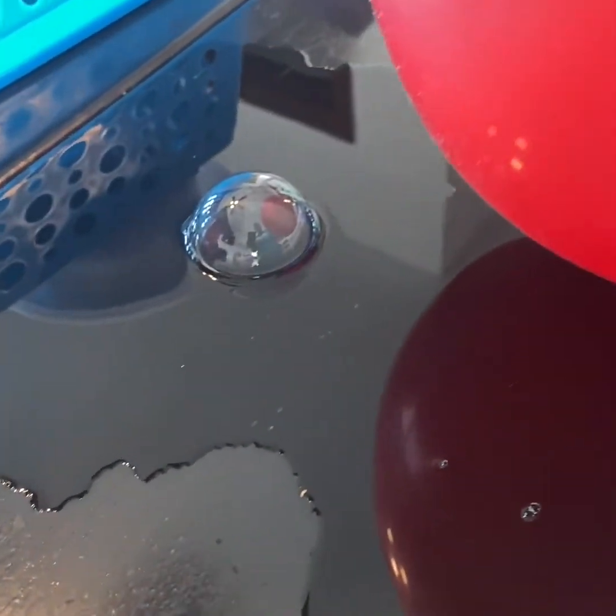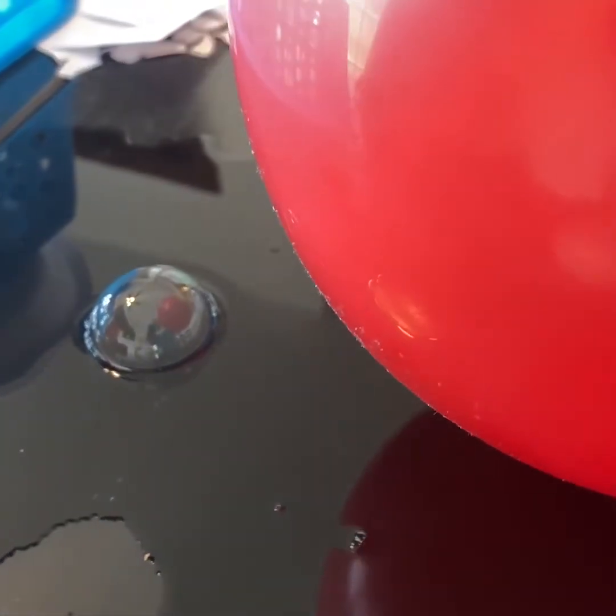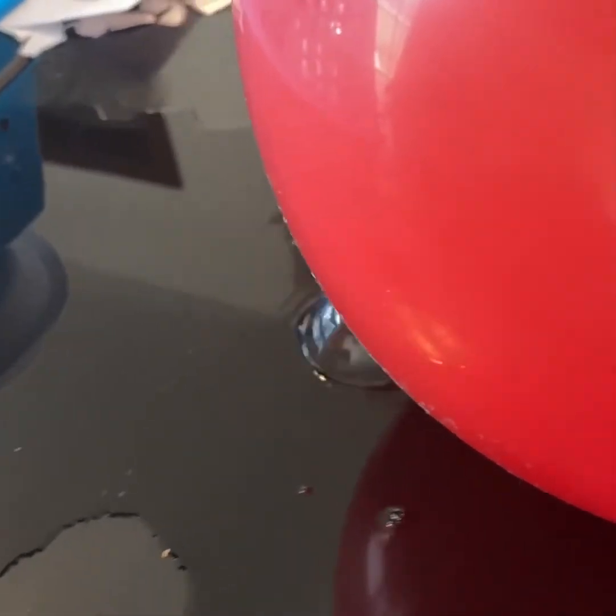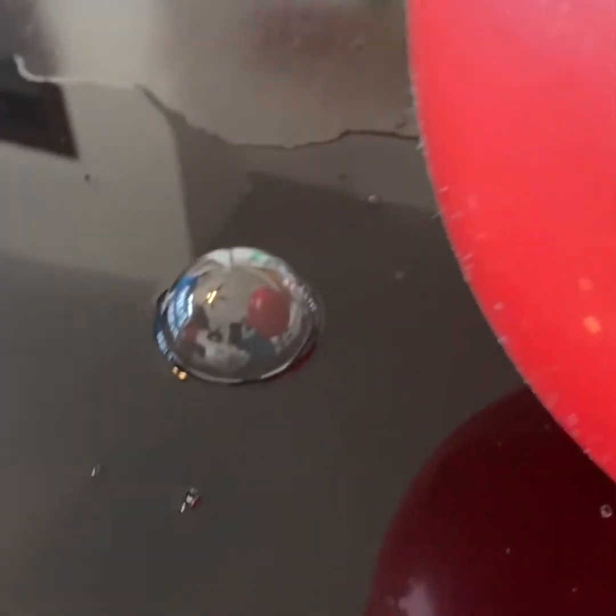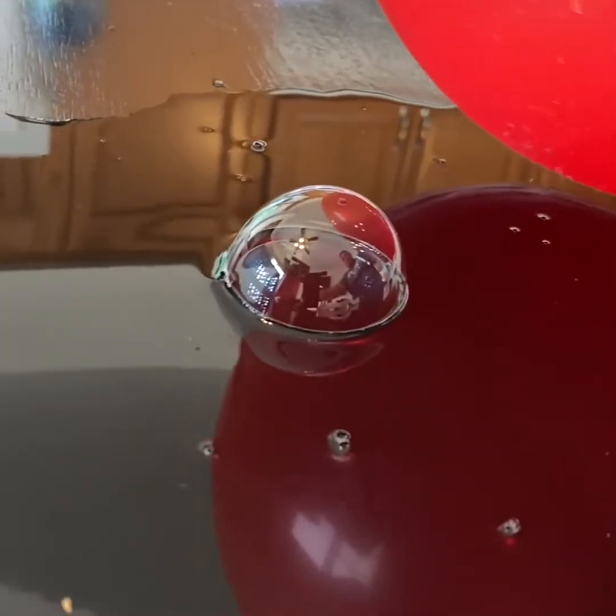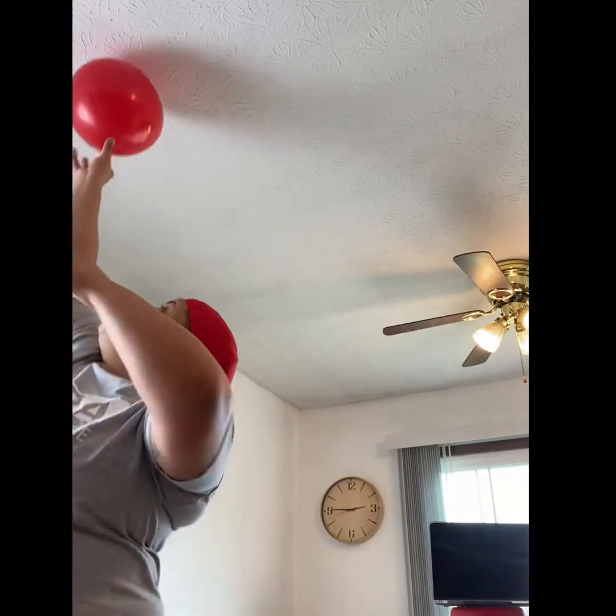Pretty cool. Another really fun thing you can do is race bubbles. As you can see on the surface of the kitchen island, I poured some bubble solution out, and the bubble is attracted to your charged object. Something fun that you can see me doing here is charging my balloon and then sticking it on the ceiling. You can see how many balloons you can get to stick.